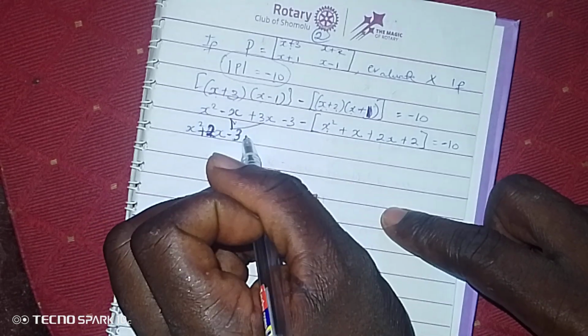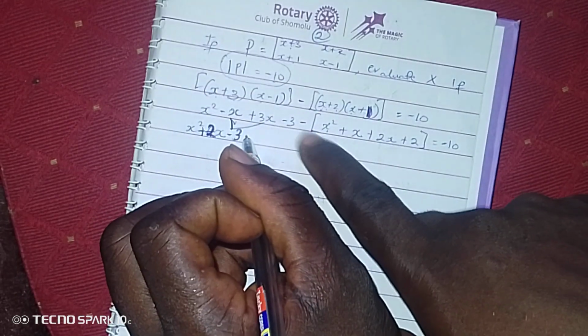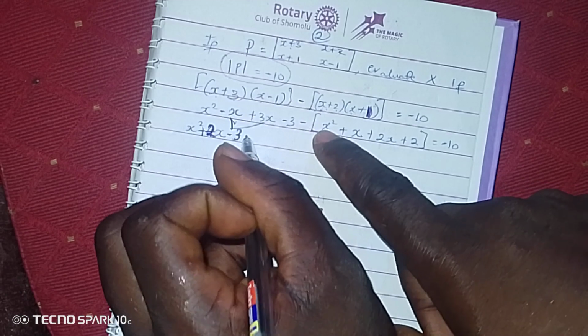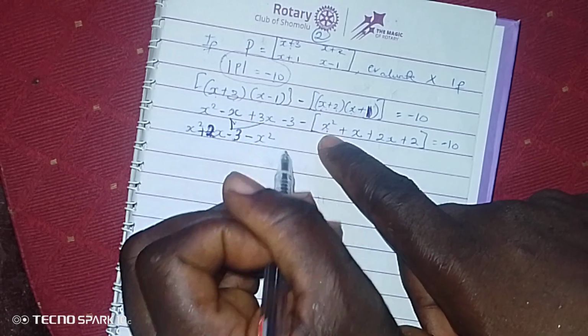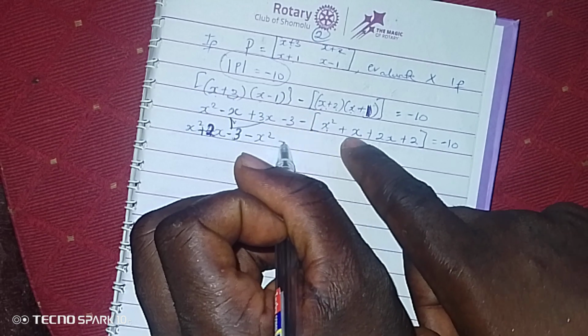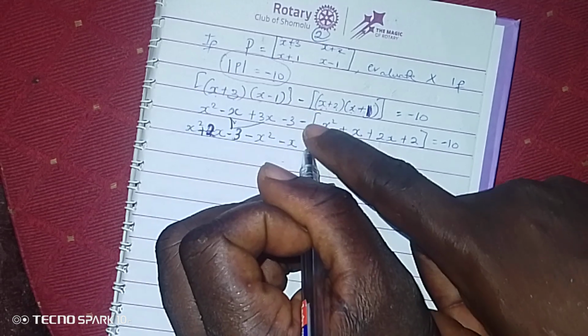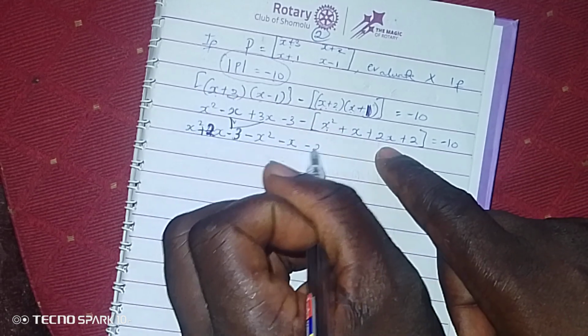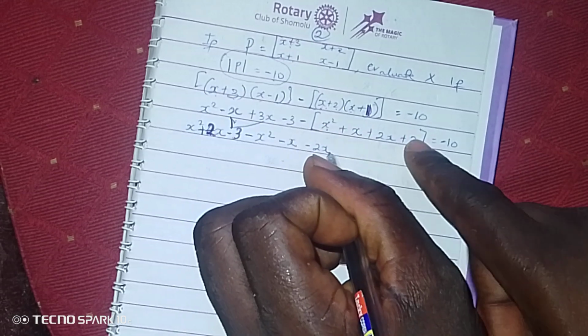Now minus, we open this bracket with this minus. There is a minus 1 here. So minus 1 times this will give us a negative x squared. There's another minus. There's still the minus 1 here. Minus 1 times this will give us a minus x. Minus 1 times 2x will give us a negative 2x. Minus 1 times this will give us a negative 2.